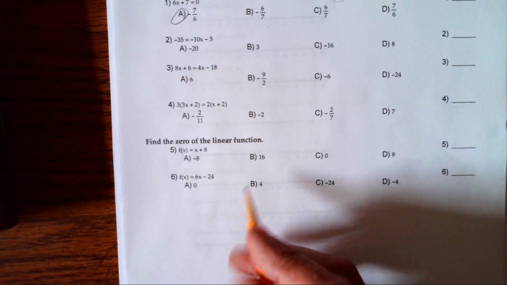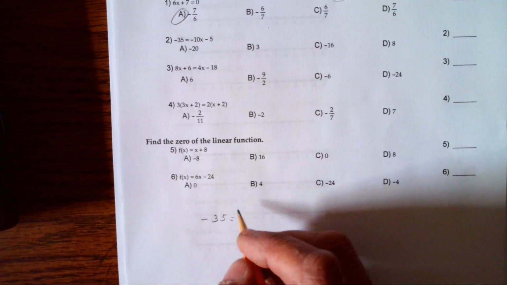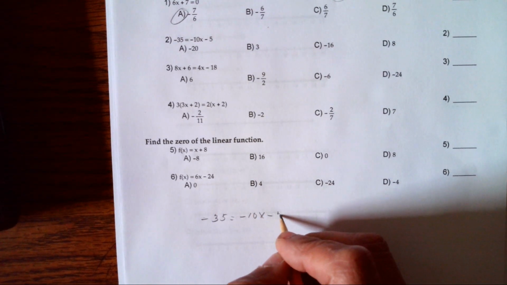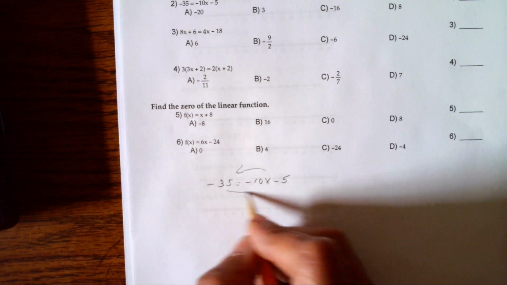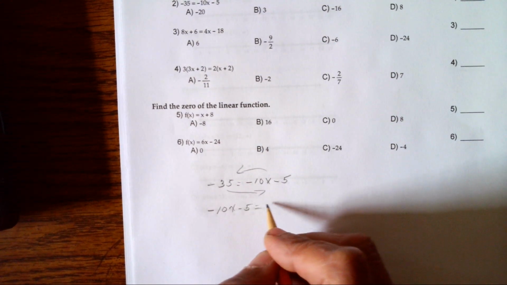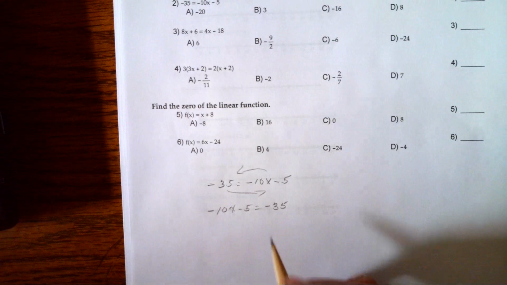Number 2, let me write it down here. Negative 35 equal to a negative 10x minus 5. What I'm going to do to make this a little more convenient is just swap sides here. Negative 10x minus 5 equal to negative 35. I didn't bring anything over per se, just swapped the left and the right, so signs stay the same.